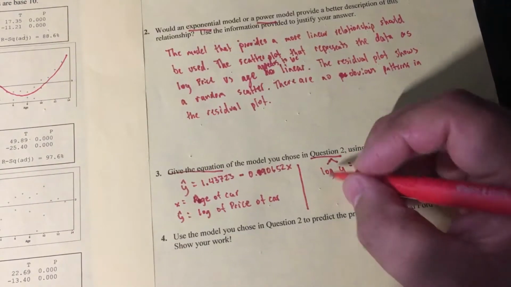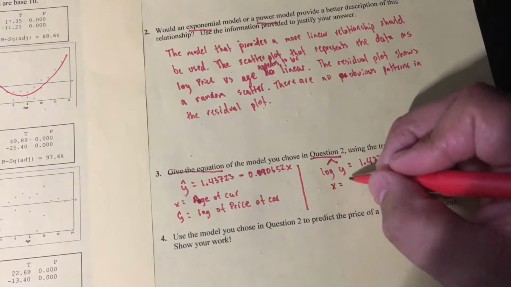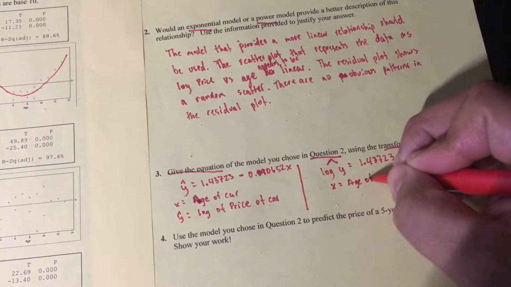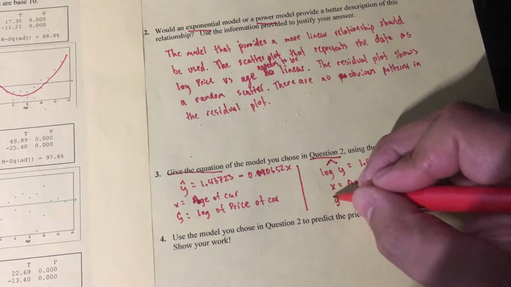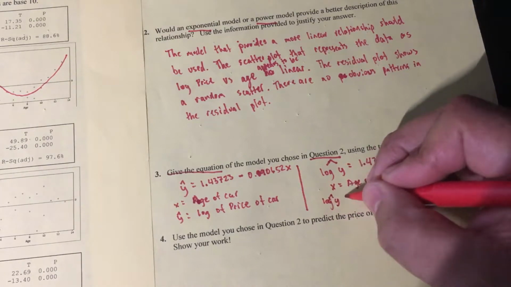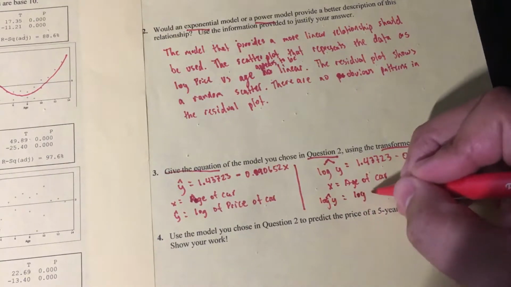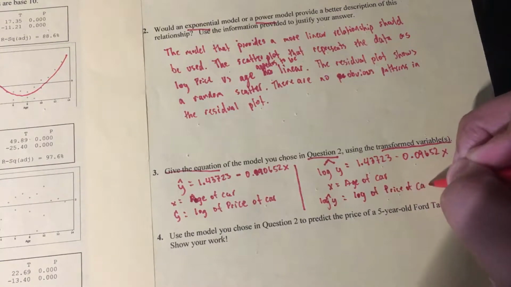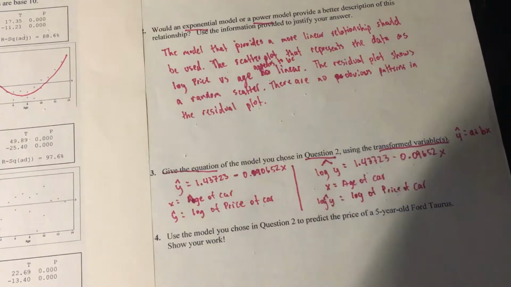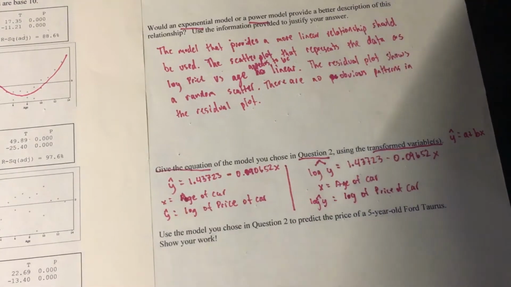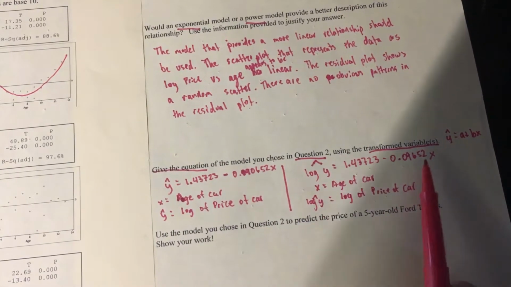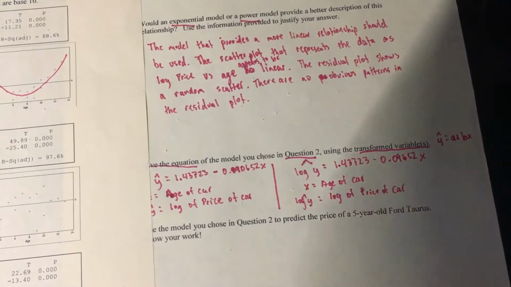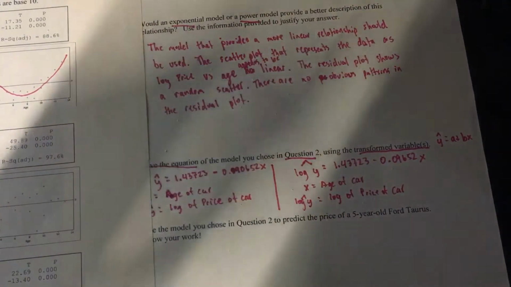Again, you do need to indicate what is what: x is equal to the age of the car, and y in log y hat is equal to the log of the price of the car. It needs to be indicated somewhere in this equation. If you don't put that y is this and x is that, it is going to be wrong, even if you have everything else right.